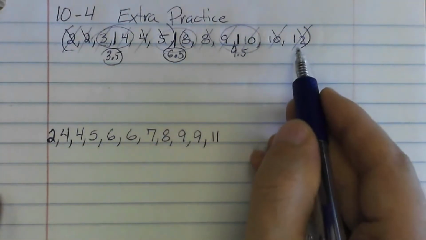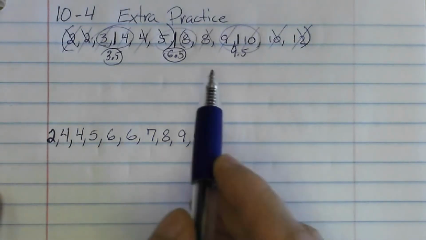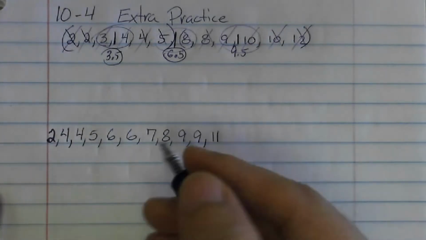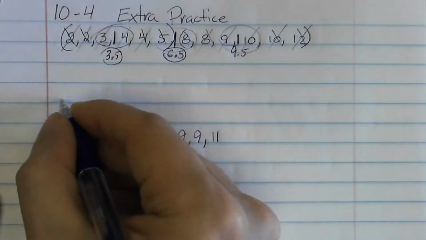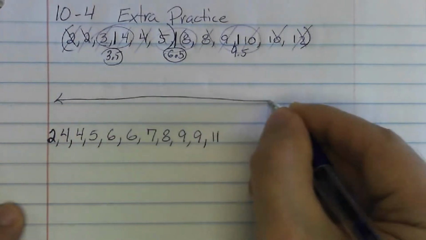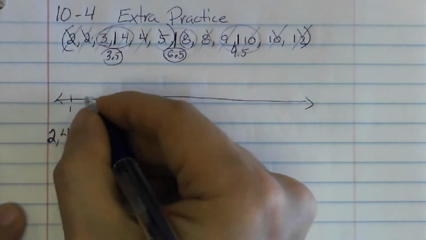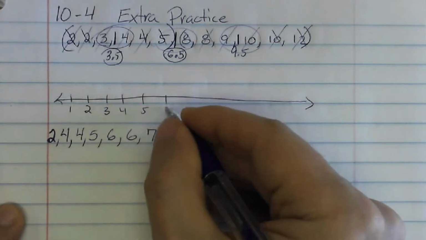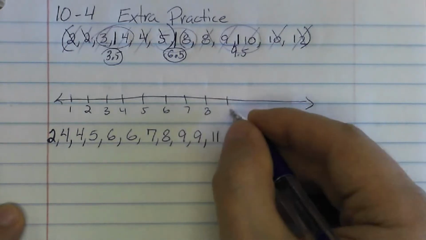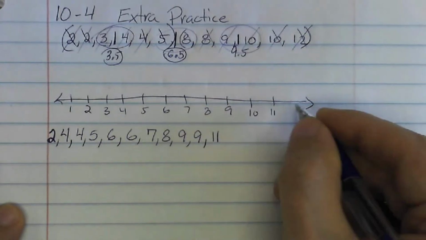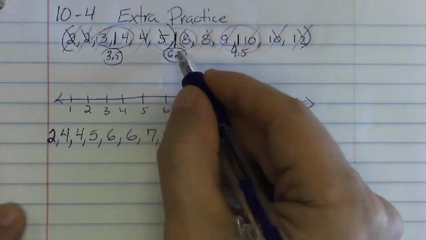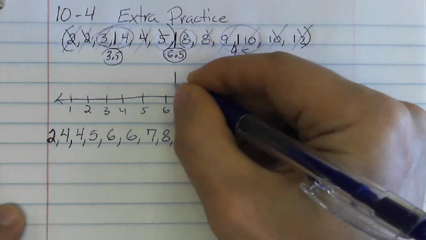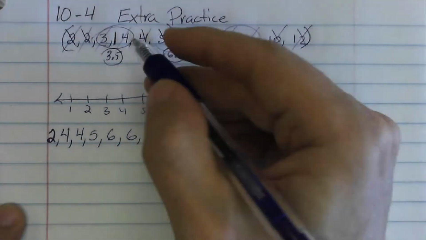Now, in order to make this box and whisker plot, I'm going to make a number line. I have to make sure that I include the numbers from 2 to 12. I can go above or below, it doesn't matter, as long as I include those numbers. So I'll start at 1, 2, 3, 4, 5, 6. First I draw the median of the entire thing, which is 6.5, so it's between the 6 and the 7, a straight up and down line.